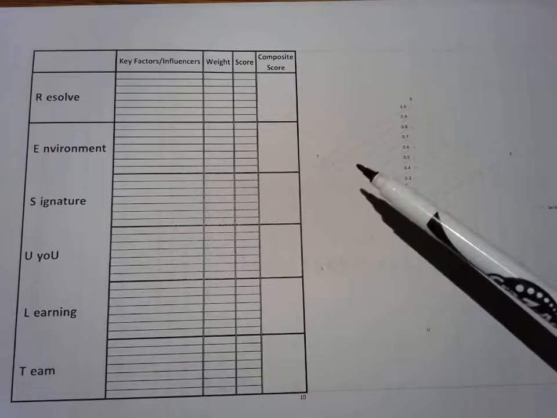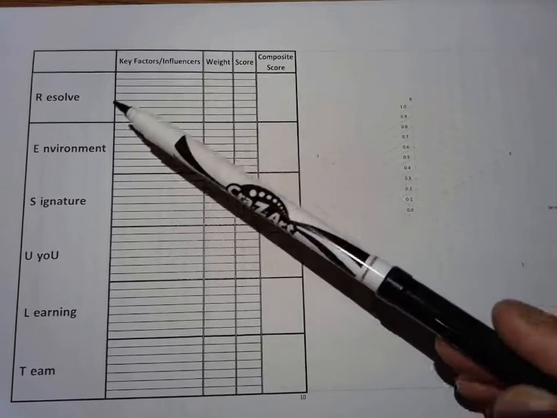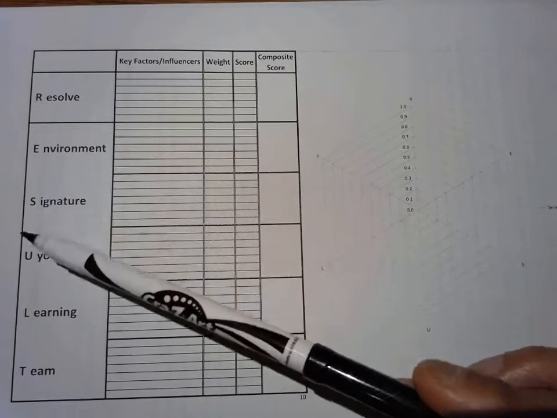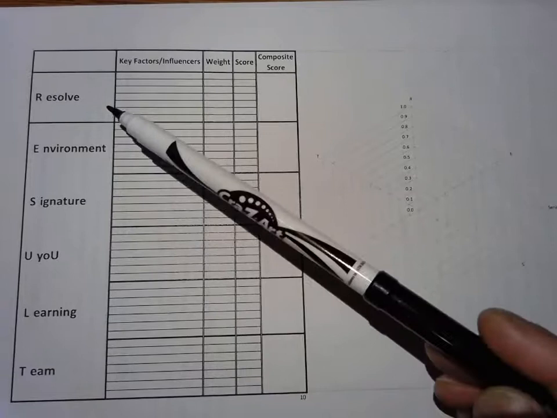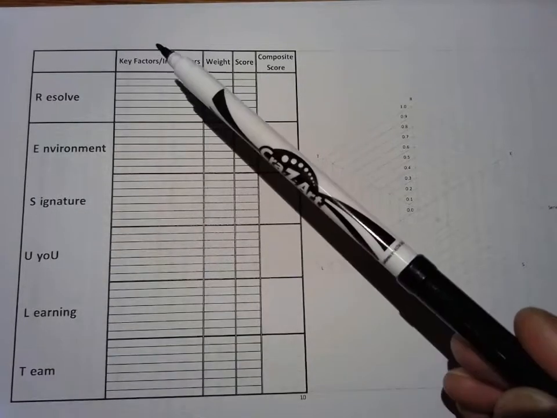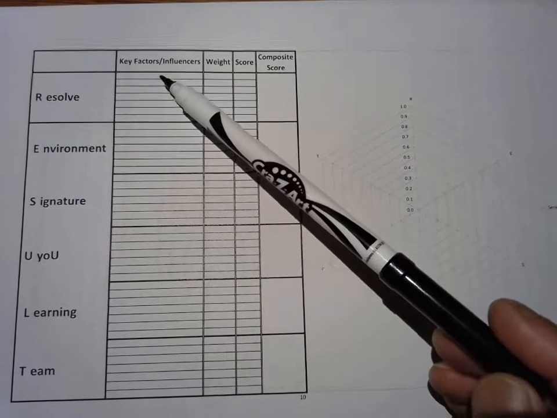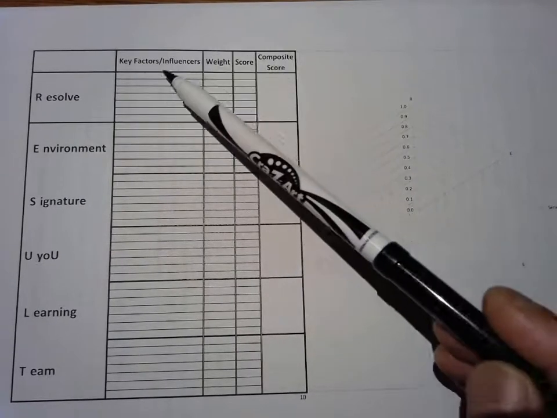And as you can see, in the table here, we have the R, E, S, U, L, and T, and each of the letters has factors and influences or influencers.